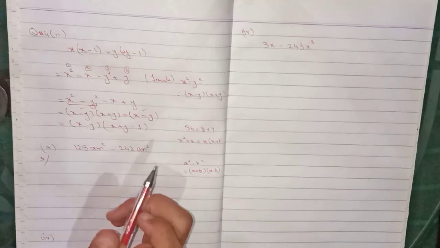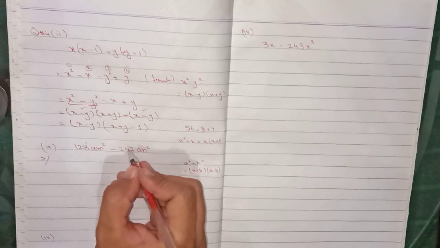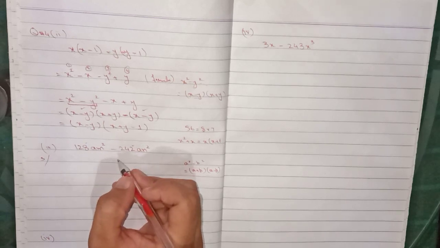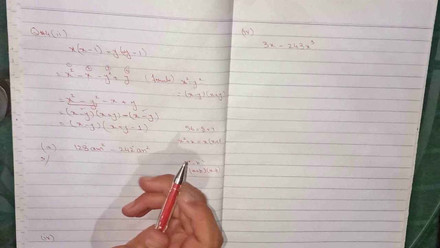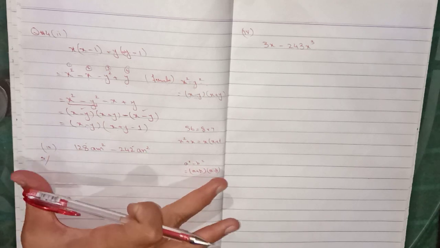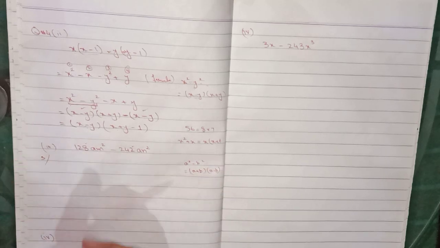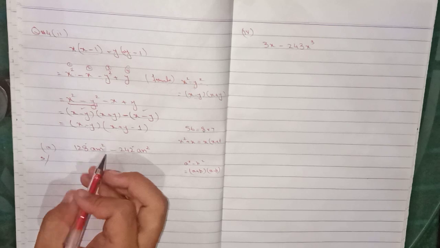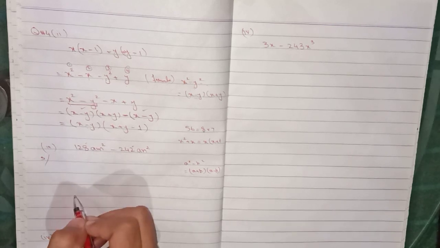What I am noticing here is that 2 is common between all of them. If the last digit in a number is 0, 2, 4, 6 and 8, then 2 is common. So instead of taking LCM and making my expression longer, I'll take 2 common, and a is common as well.